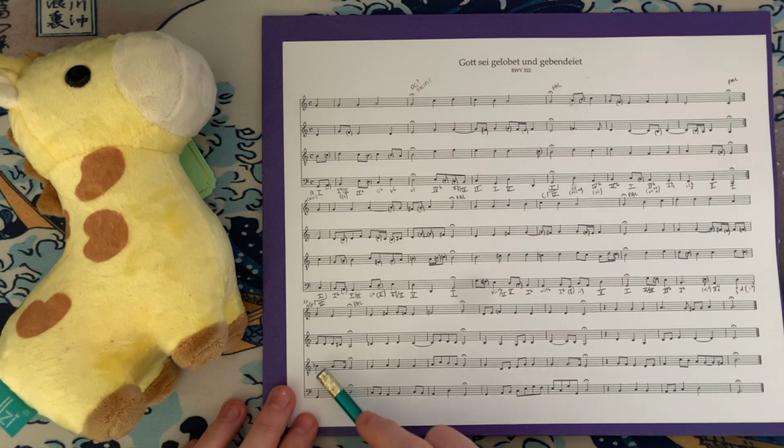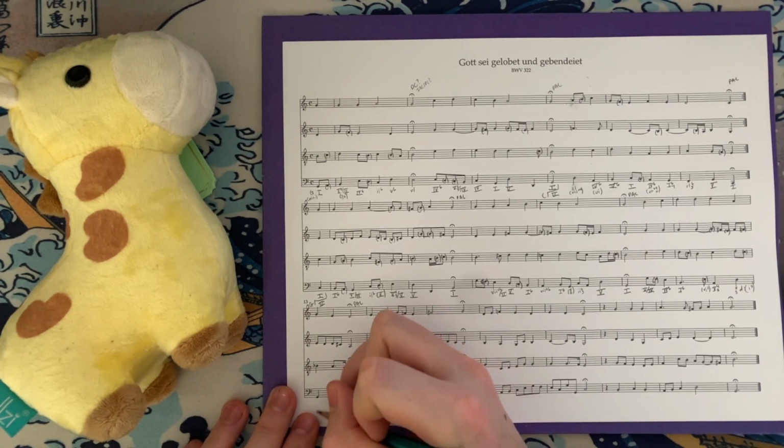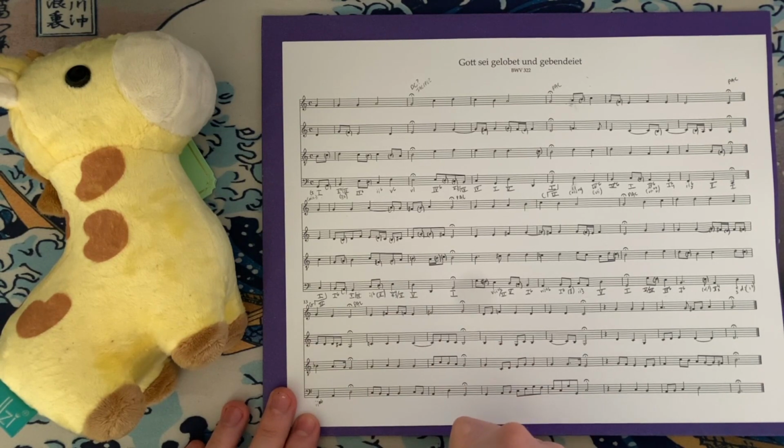We then have G, B flat, E, and G. That's E diminished over G, which is 2-6. Sorry, triads can't be half diminished, so I'll just make that a full degree symbol.